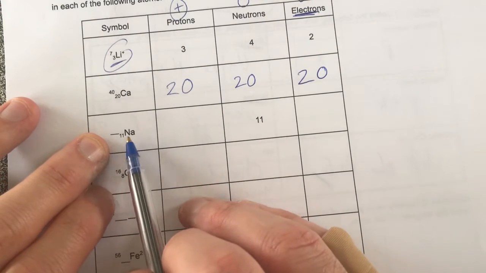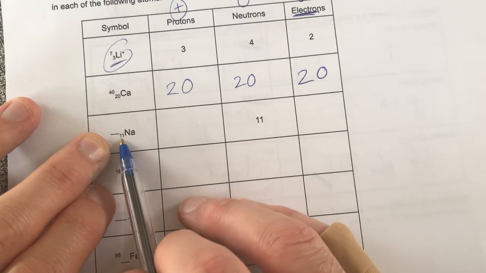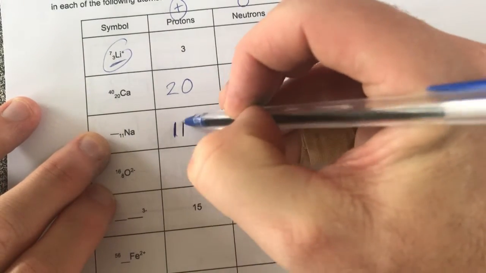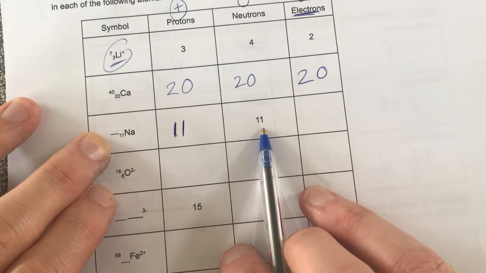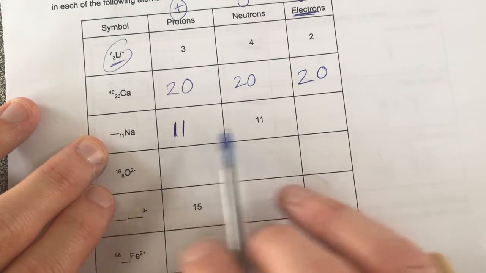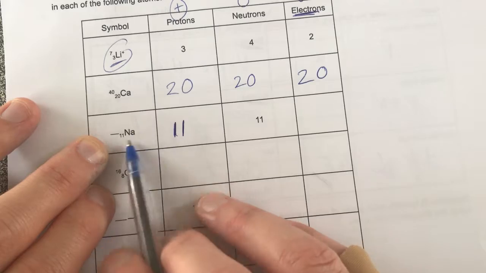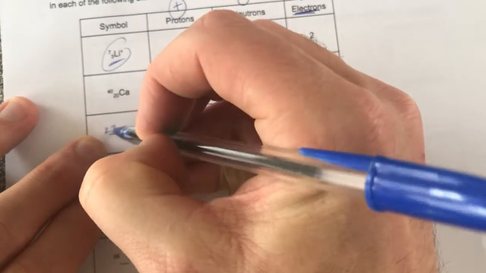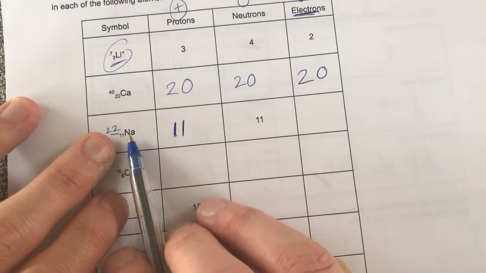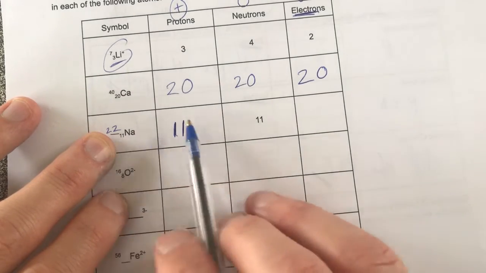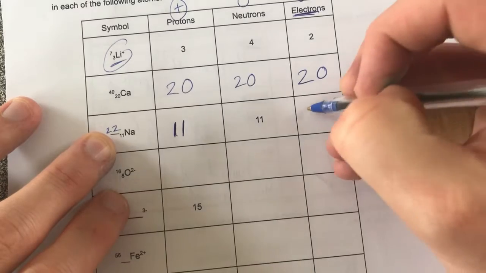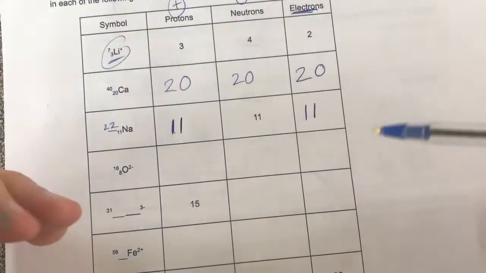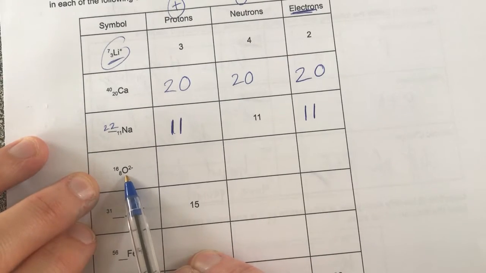This is sodium. All right, sodium has an atomic number of 11, which means its protons must be 11. Now we're already given the number of neutrons, which is 11 as well. So what does that mean? That our mass number for this particular sodium isotope must be equal to these two combined, which is going to be 22. Okay, and then this guy has no charge again, so therefore the protons must equal the electrons, which means it must be 11. Okay, moving on to oxygen.